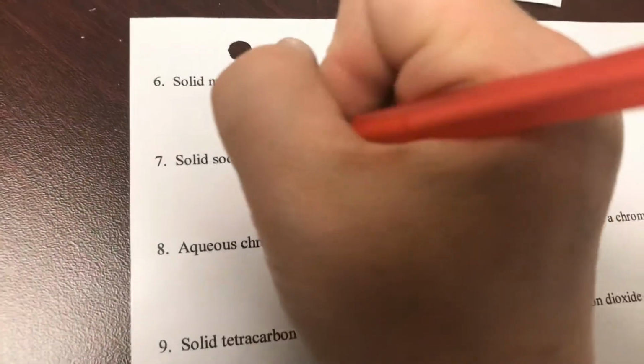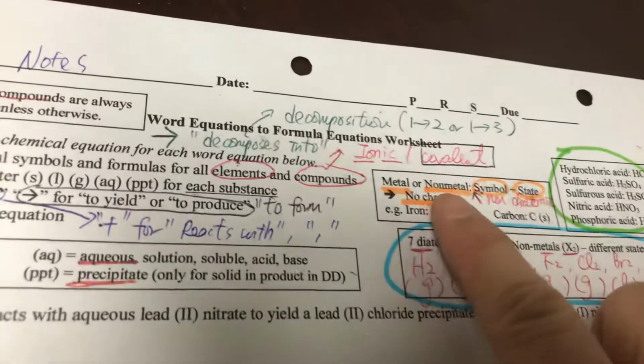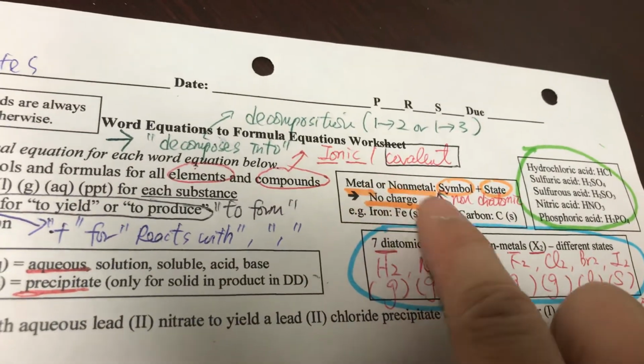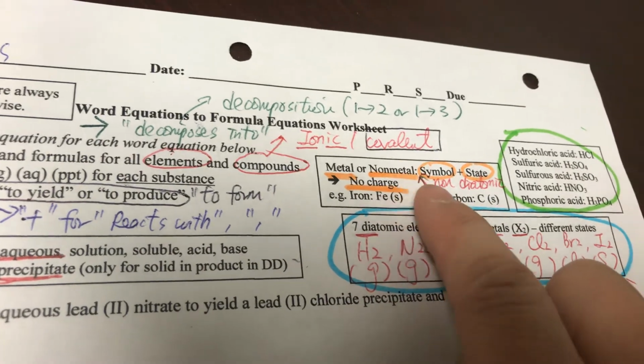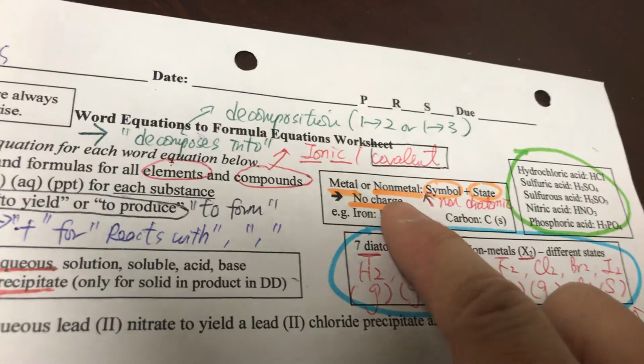Sodium chloride, ionic. Okay, sodium metal. Now sodium metal, just sodium, metal, nothing else. So it is a metal. So it's orange color. We just write down the symbol. We just write down the state, no charge. Okay, so we have orange color here. Okay, so be careful with this.